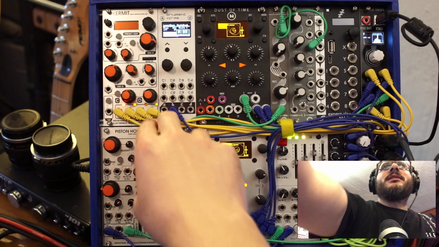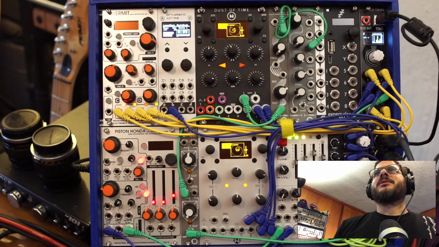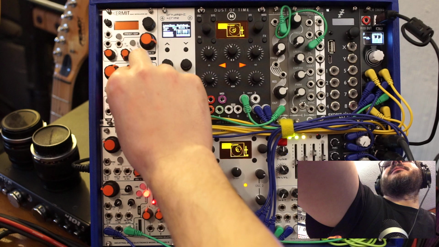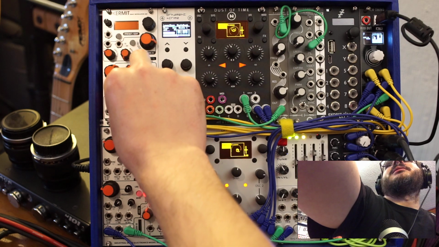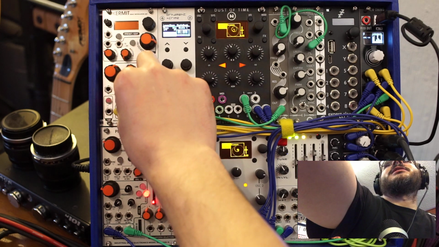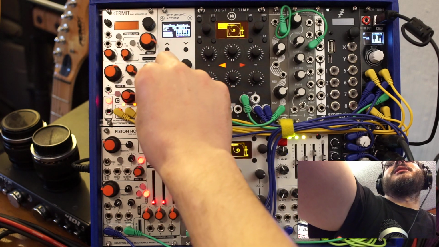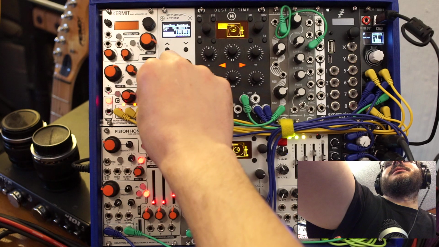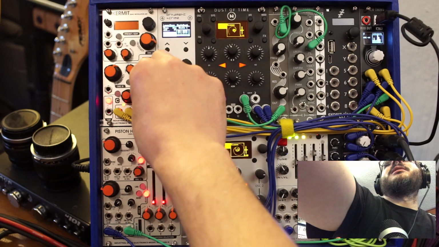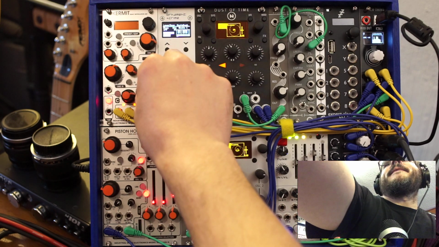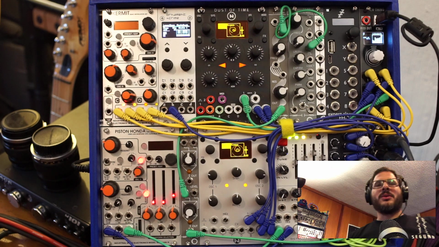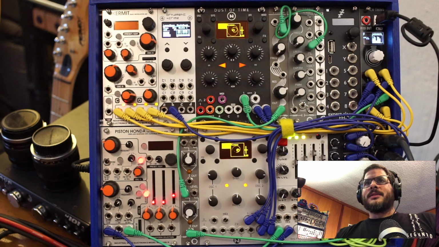here, C and D, as LFOs, right? So this one is actually a smooth random, and this one is a fast LFO. If I turn it up, you can see it go nuts over there. That's on input 2. All right, so let's start assigning things, right?